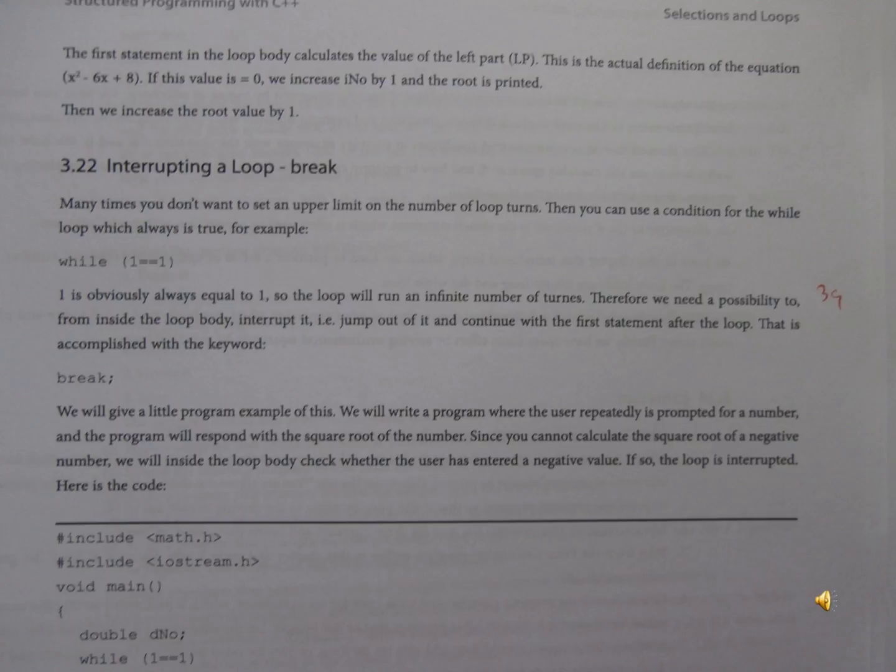Interrupting a loop, break, means we can't find the square root of a negative number, so we have to set a limit. We can go until 0. We will start from the highest number until 0, but you can't go less than 0. Less than 0 means that you go negative. So you have to break that loop. This is the principle of interrupting, the basic reason for interrupting a loop, or break.